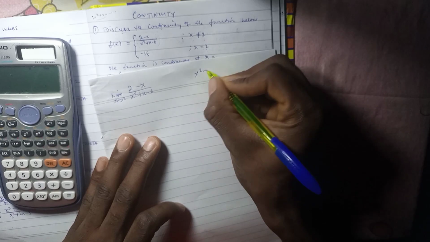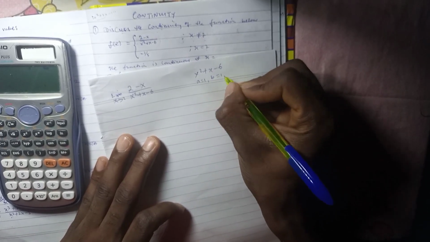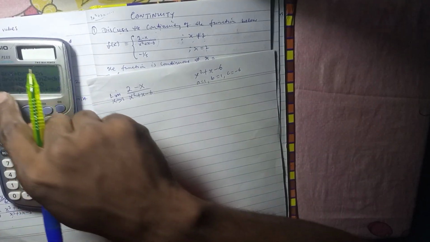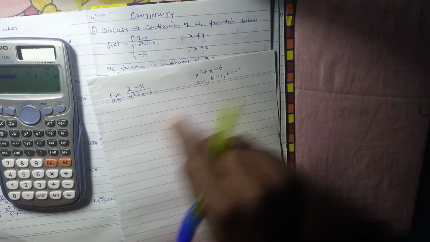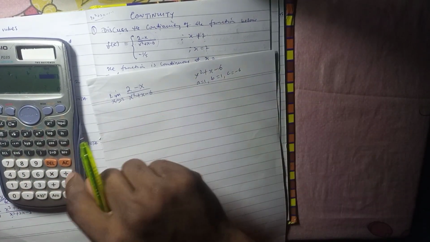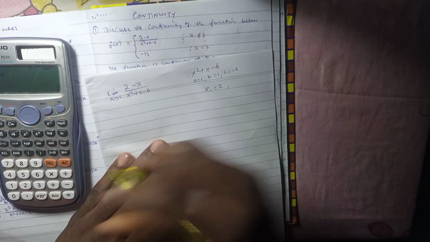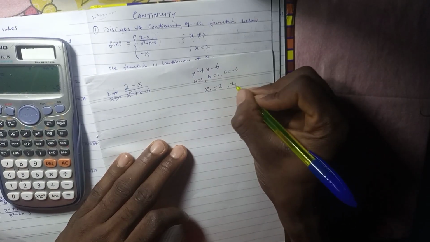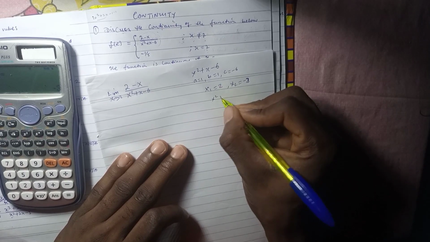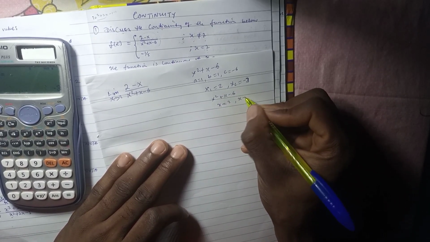So don't forget how to factorize it with your calculator. I want to factorize x squared plus x minus 6. So my a is 1, my b is 1, and my c is minus 6. So I'll go to this mode. I will choose equation 5. I will choose 3. So my a is 1, my b is 1, my c is minus 6. So my x1 is 2, then my x2 is minus 3. So it means if I factorize x squared plus x minus 6, I will get x to be 2, and I will get x to be minus 3.